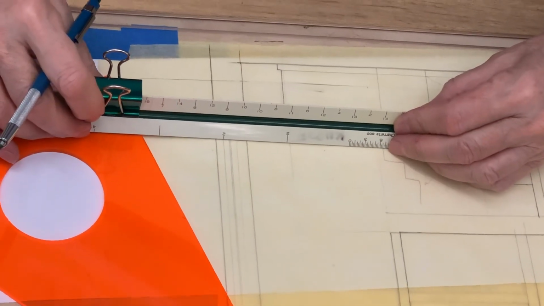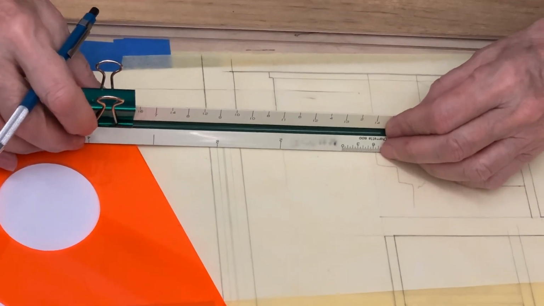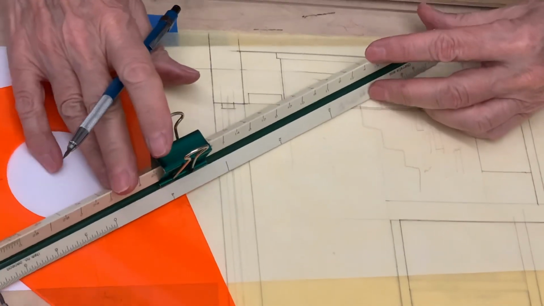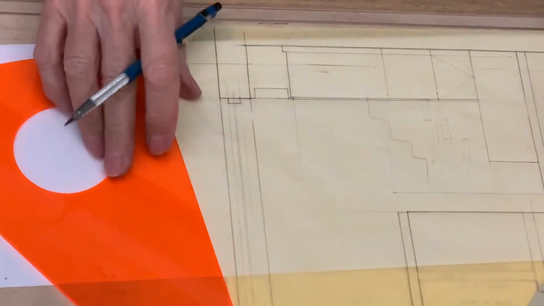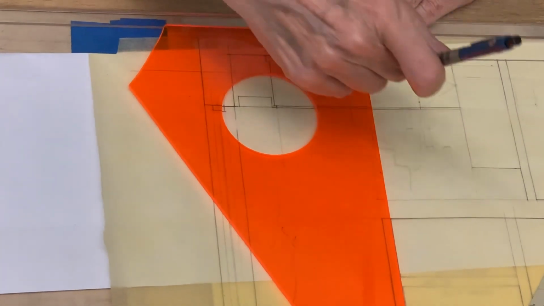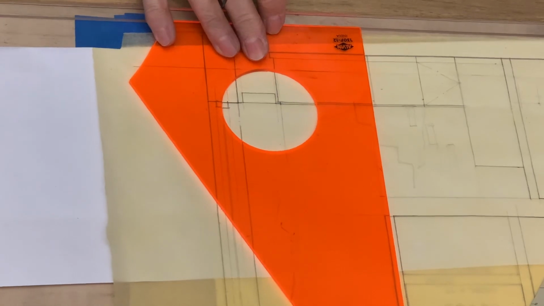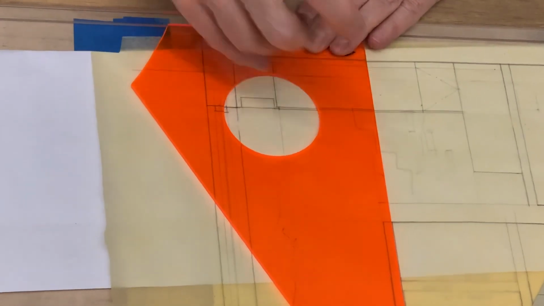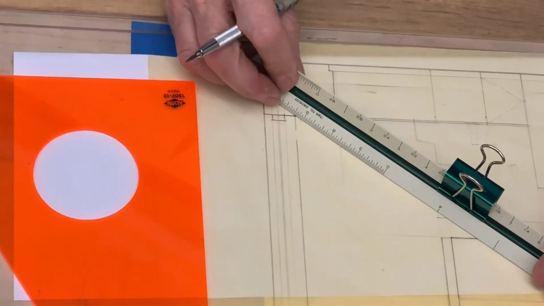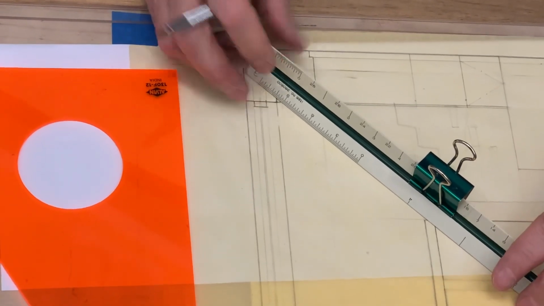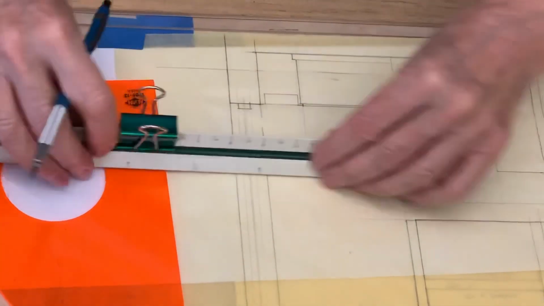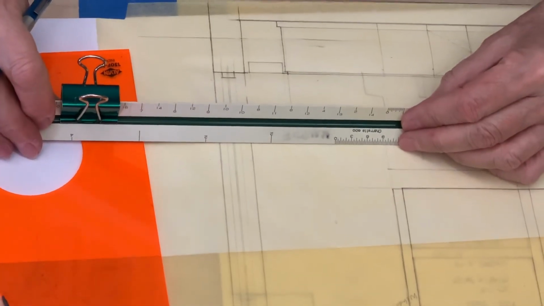I have almost 5 feet of cabinet, so if I divide them in thirds, that would make my cabinet door less than 2 feet.